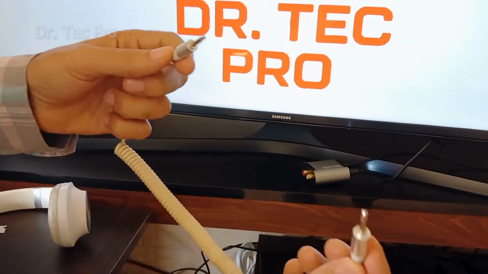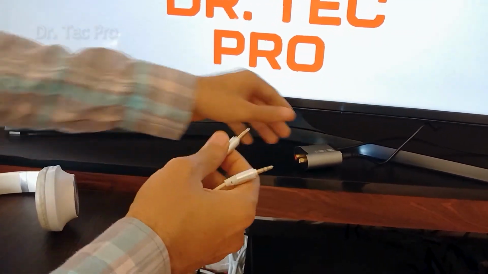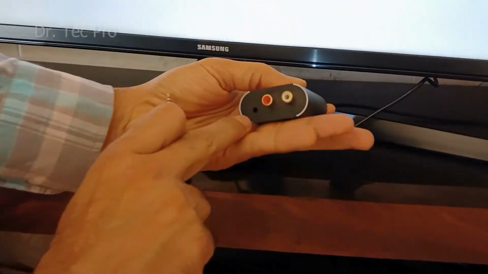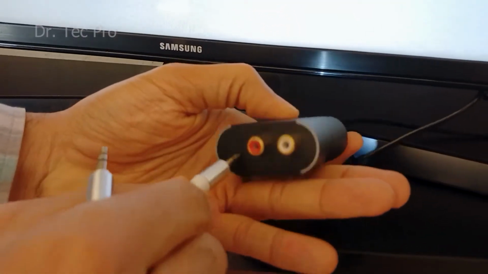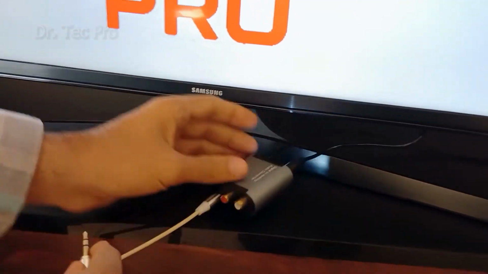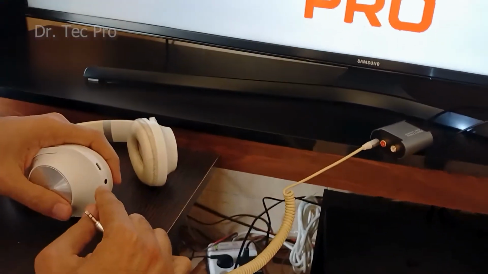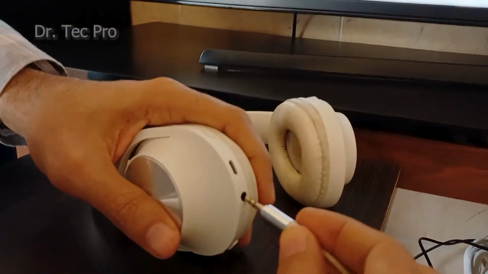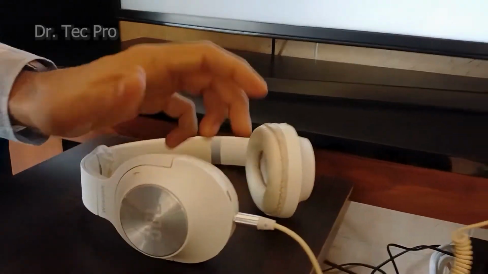Okay, my friend, to connect the analog output from here, the AUX analog output, to my headphones. As you can see, my headphone input is AUX here.